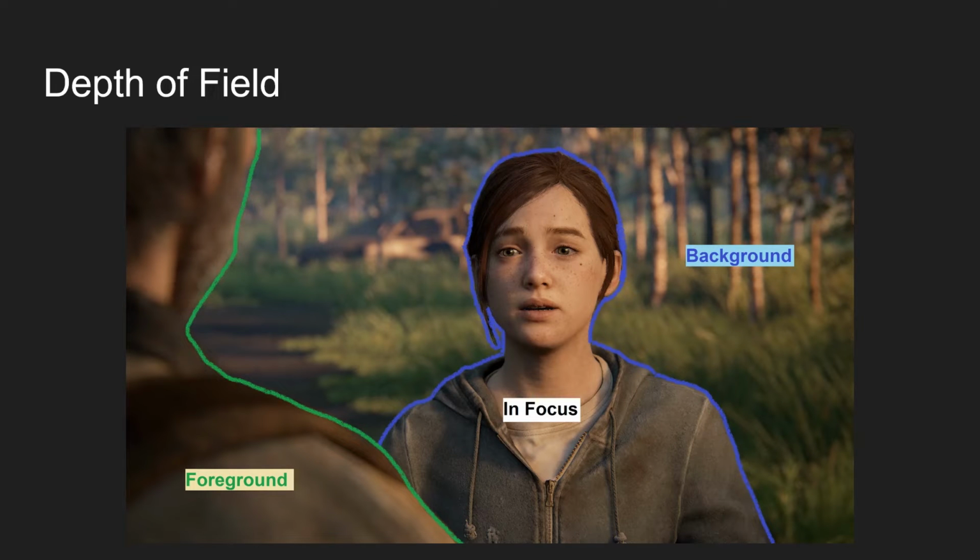Depth of field is a limitation of real cameras to be able to focus only on a single plane at a given point in time. Depending on various configurations like focal length, film width, and aperture size, the distance on either side of this focus plane that remains acceptably sharp or in focus is known as the depth of field. For a given focus plane distance, we will consider three layers: the far background, the in-focus region, and the close foreground.